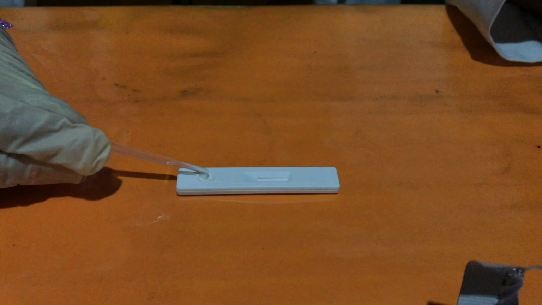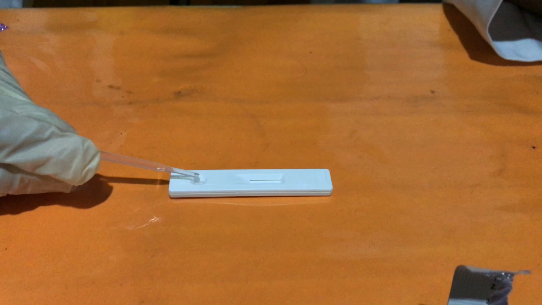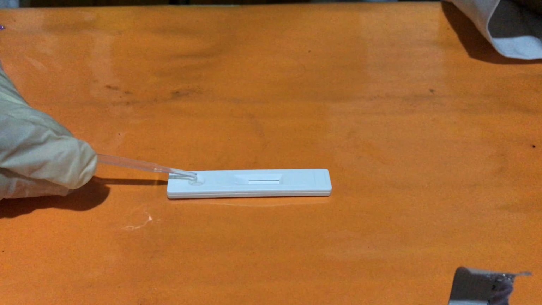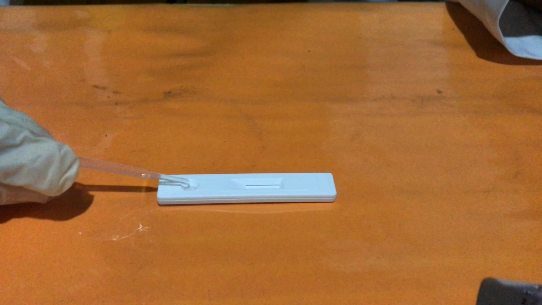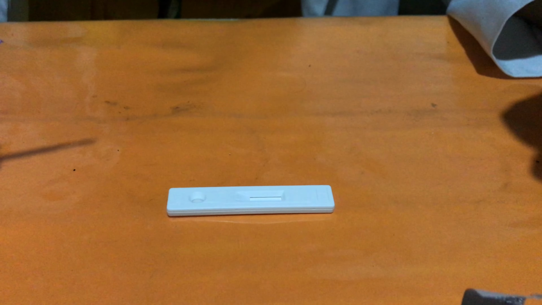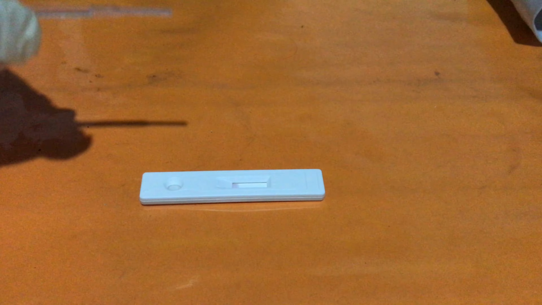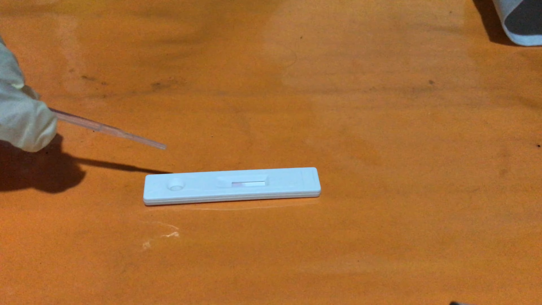At least 2 to 3 drops. 1, okay, 2, okay, 3. Okay, so right after that we will have to wait at least 5 to 10 minutes for the results on the indicator area. Okay, so we'll just wait.